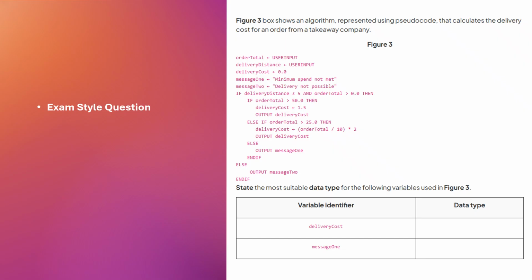Let's see how delivery cost is used here. In the third line, the delivery cost is assigned a value 0.0. And then after this, where is the delivery cost used? The delivery cost is used in this line, in which you are assigning a value 1.5 to it. And then again in this line, in which you are assigning it the value order total over 10 multiplied by 2.